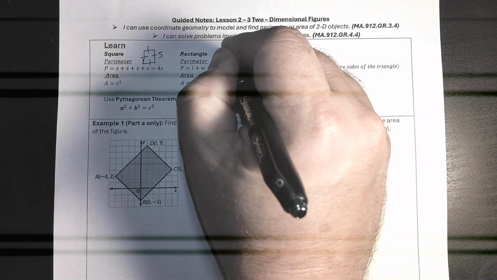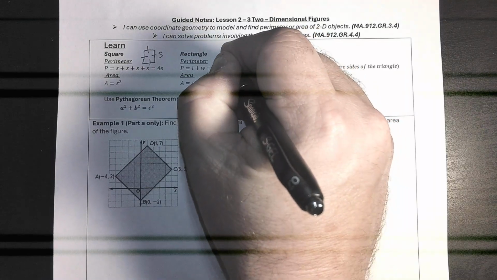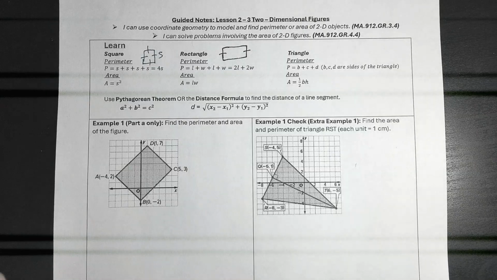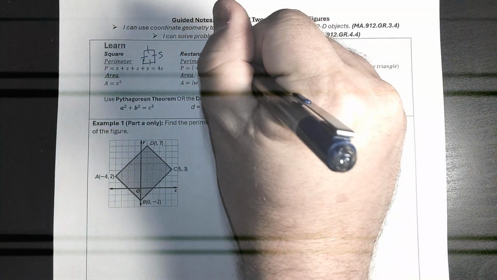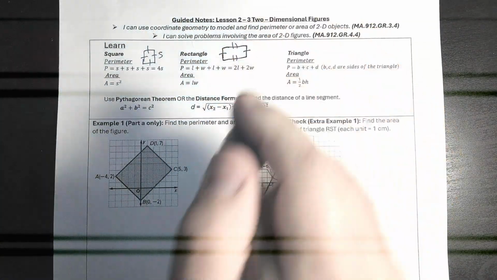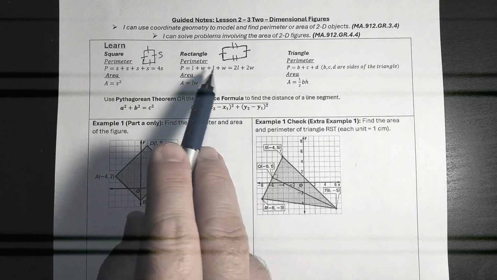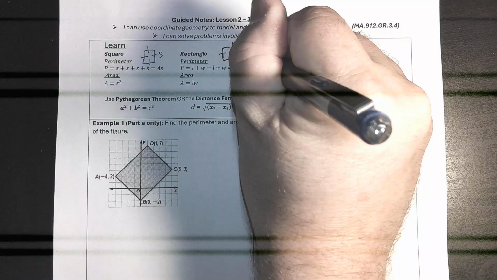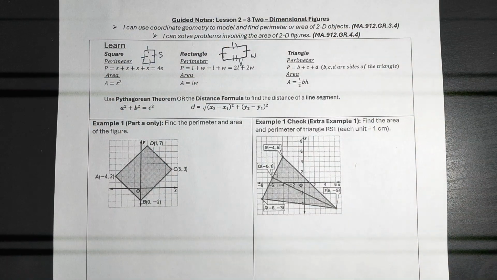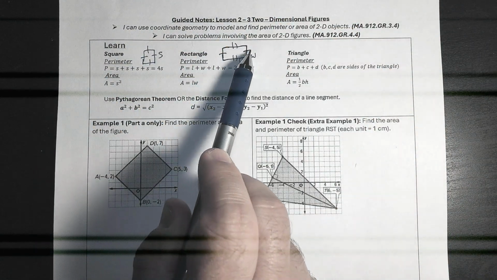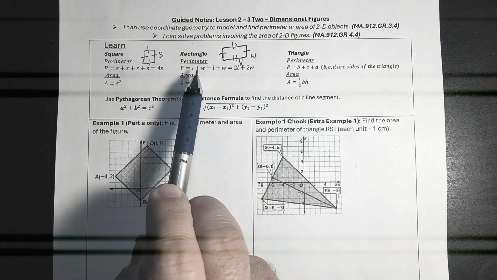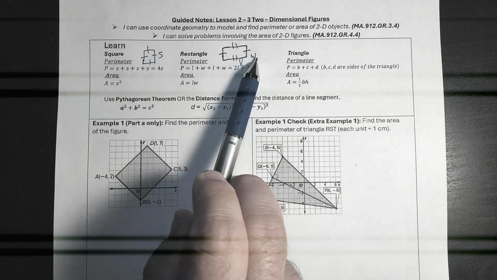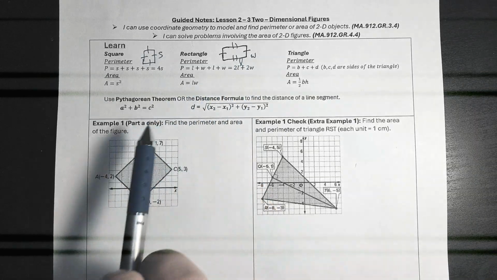The rectangle, you guys remember from previous math, is going to be 2 short sides and 2 long sides. Your 2 short sides are congruent, and your 2 long sides are congruent, and they call them length and width. So we could just say this would be the length, this would be the width. But the perimeter is long side plus short side plus long side plus short side, or length plus width plus length plus width, or 2 times the length plus 2 times the width, and then the area is the length times the width.